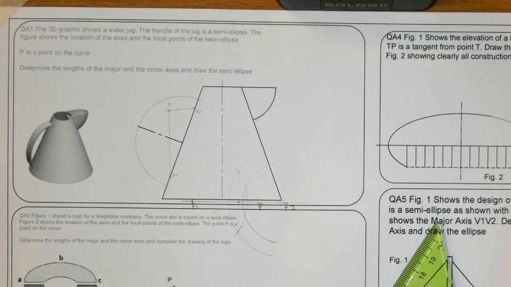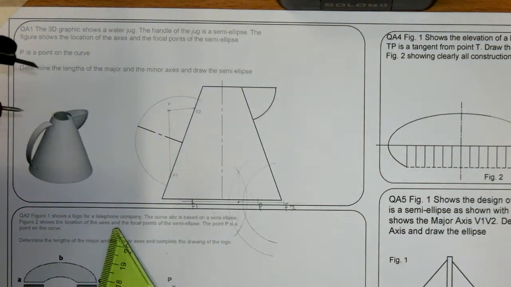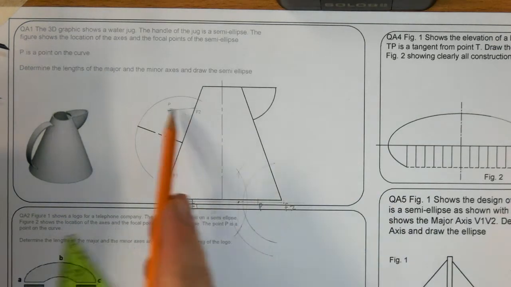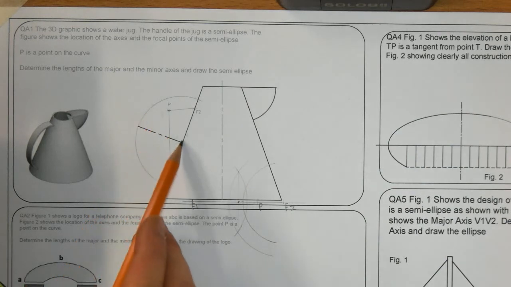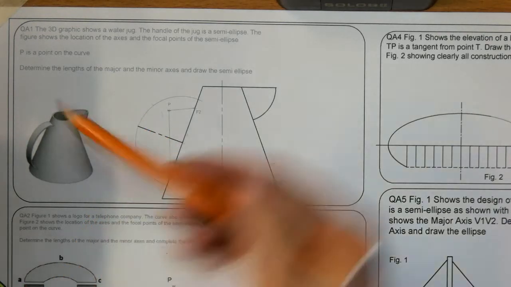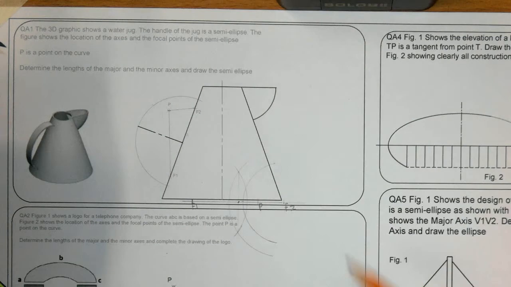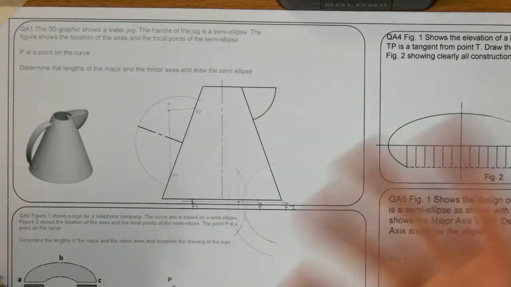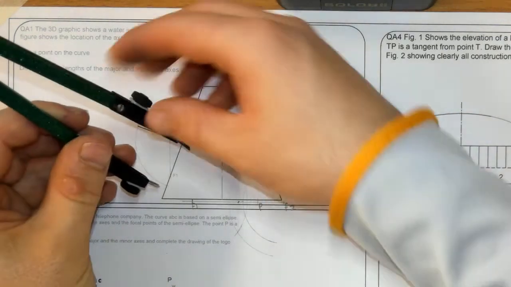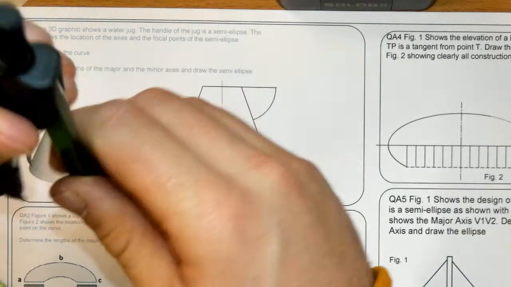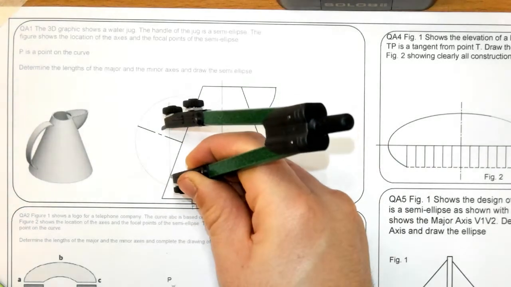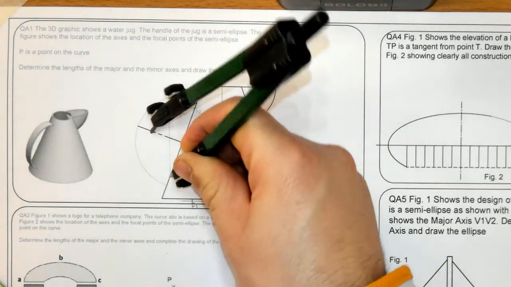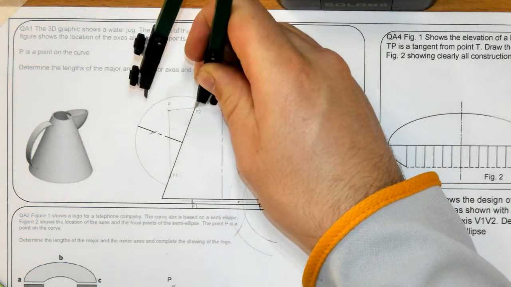Right. Now, if you want to get the minor circle, you have a point on the curve, so you could draw a parallel to the minor axis back, join back to the center point and then go parallel to the major axis. Could do that. I just think the easiest way is when you have the focals and the major diameter, take half the major and swing from the focal points. I just think that's the easiest.